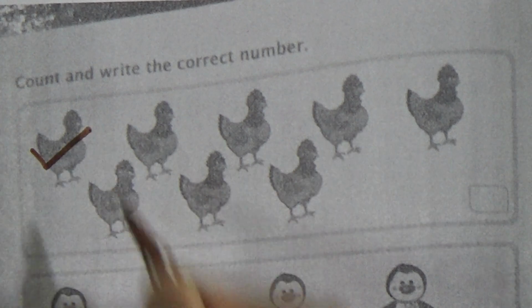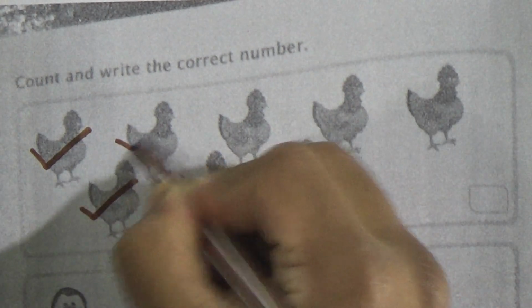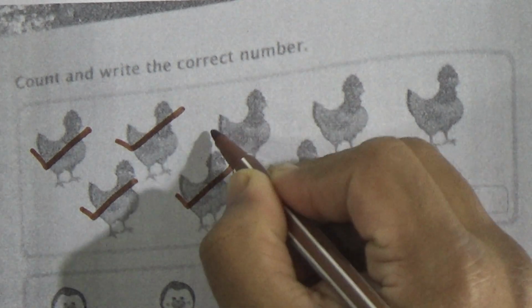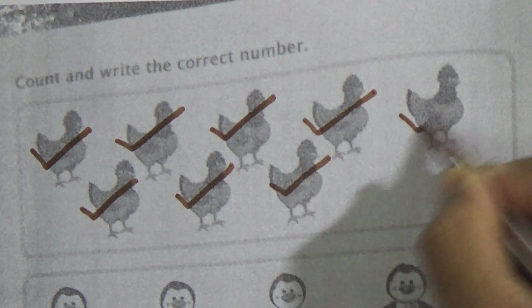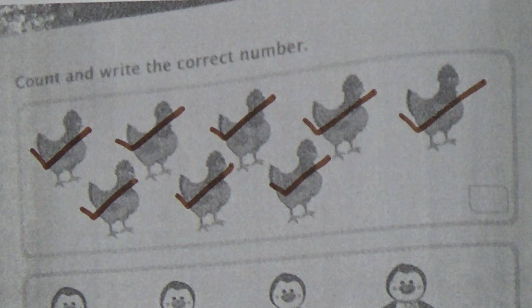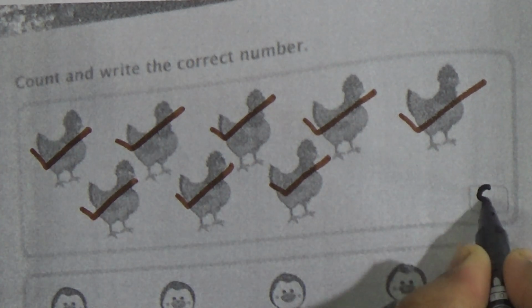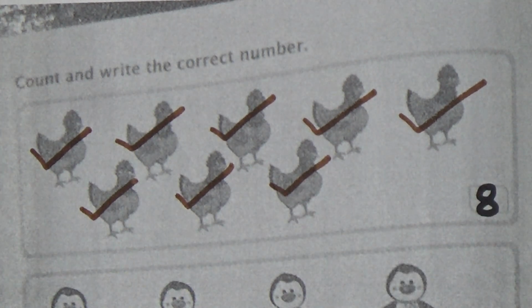It's 1, 2, 3, 4, 5, 6, 7 and 8. So there are 8 chickens. That means 8 things are there. So you should write down 8 in that blank. Okay, write it down here, 8.